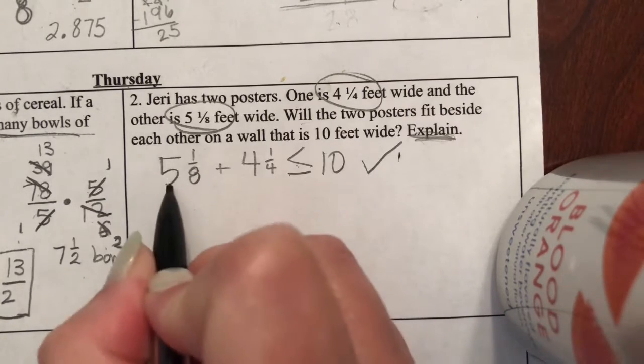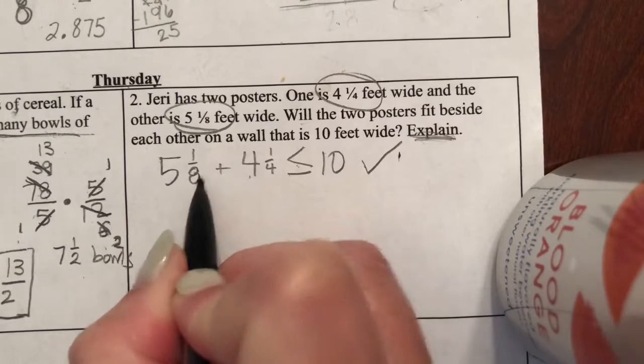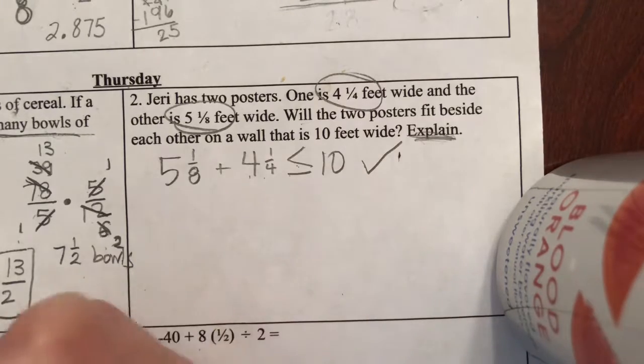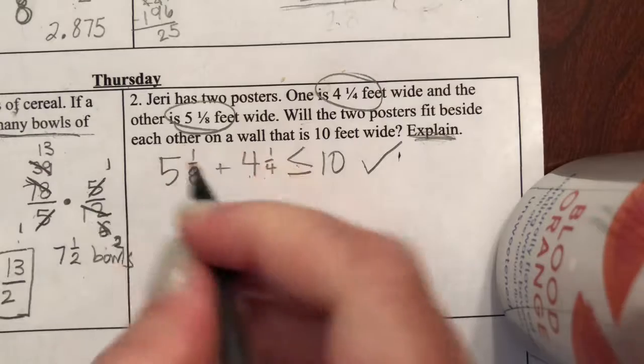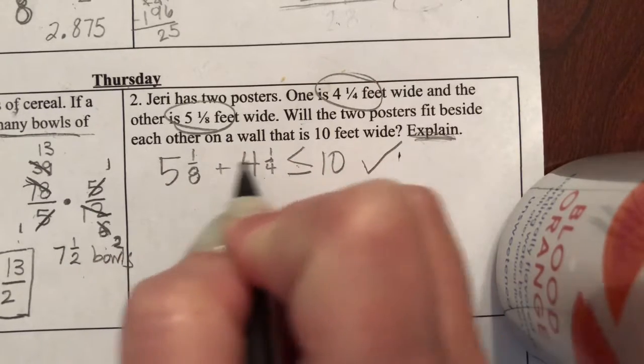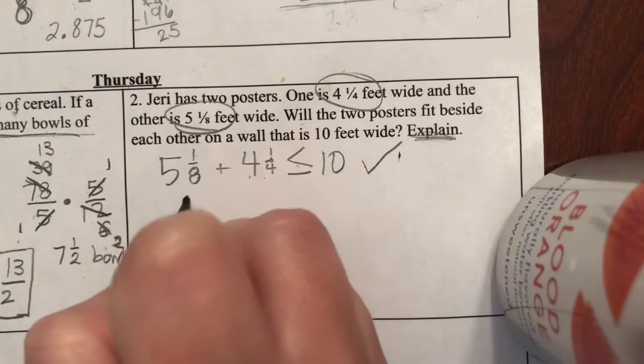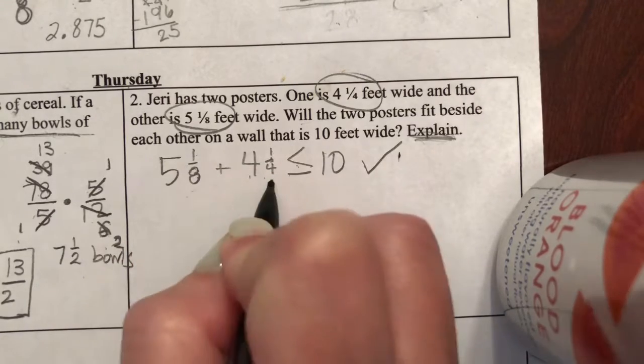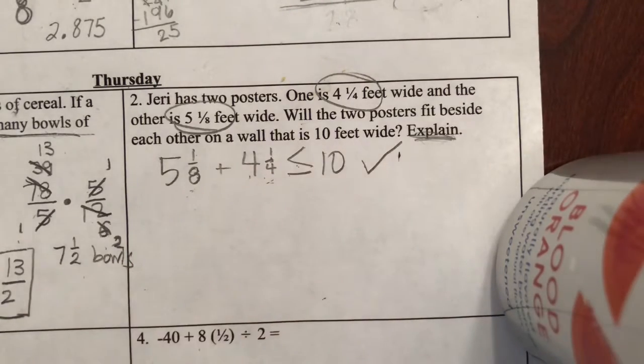But I know I can actually just add my 2 wholes together and then add my 2 fractions together, and that's going to give me a total as well. So I'm going to make this guy right here match this guy, because it does not have a common denominator, but 8 and 4 have a common multiple of 8.